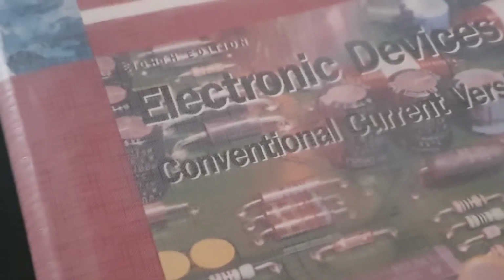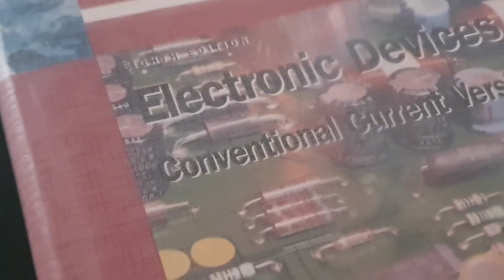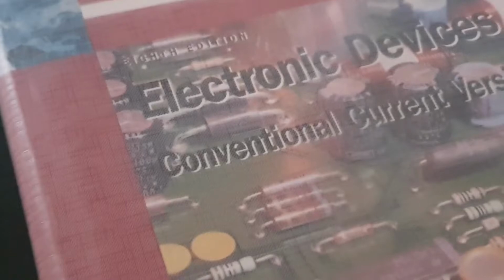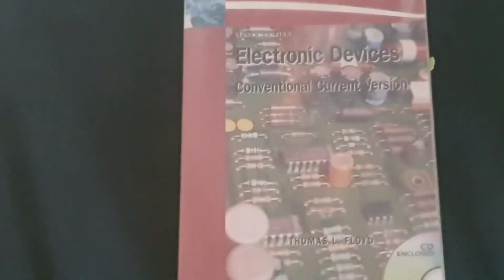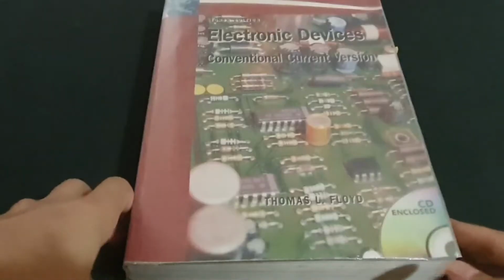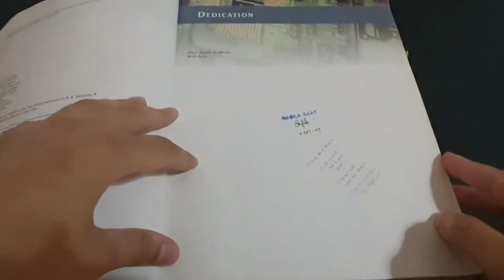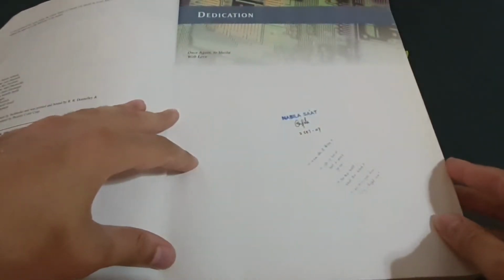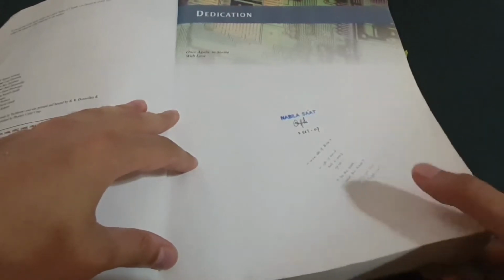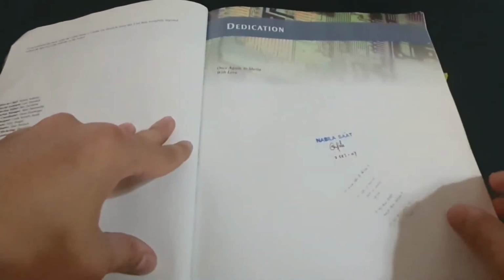Okay guys, this is the 8th edition of Electronic Devices, the conventional current version, and one and only from the Thomas L. Floyd book here. And let's see the table of contents for this book. From the starting point, you see this is the book, 8th edition by Thomas L. Floyd. I heard this book is most probably used by university students, because it's very compact and very nice for me to learn from as well.